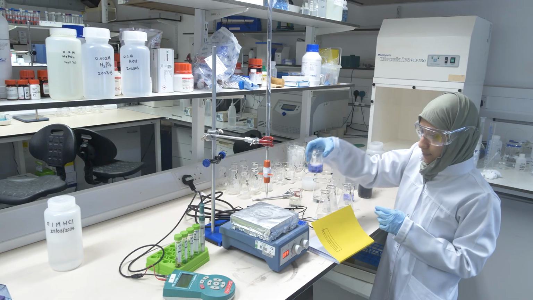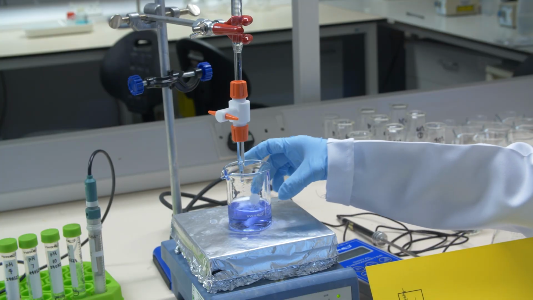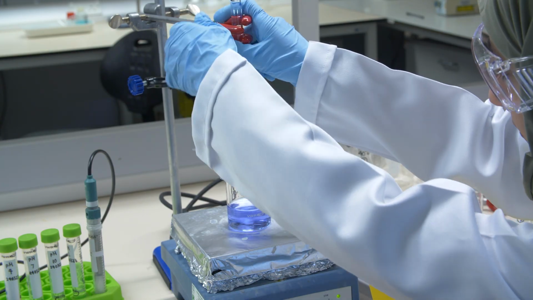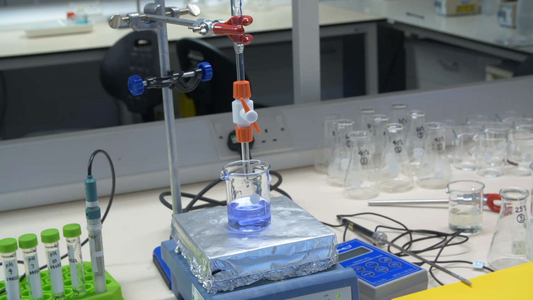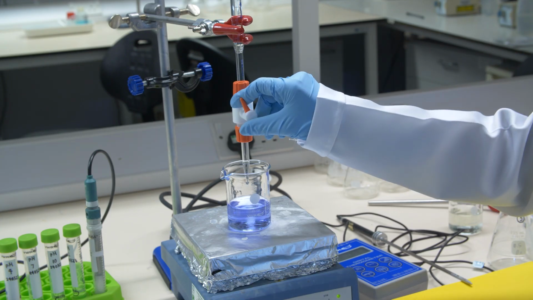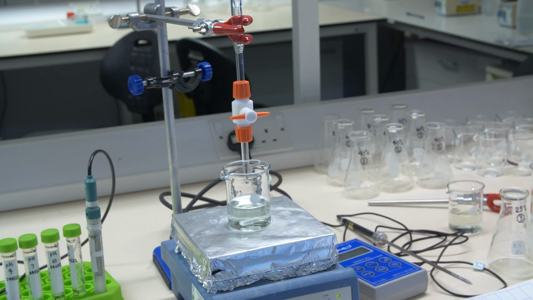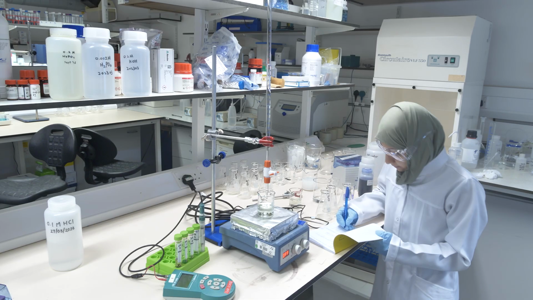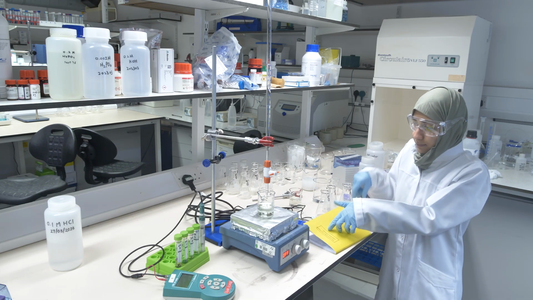Remember, we collected 3 different filtrates because we want to get at least 3 repeats. It's important so that we can calculate the average and the standard deviation, so that we get an idea of the error of our determinations. Again, very, very slowly, and be ready for when the color changes. Switch it off, so there's no acid added anymore, and now carefully note how much acid you added.